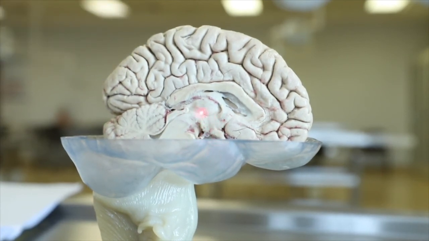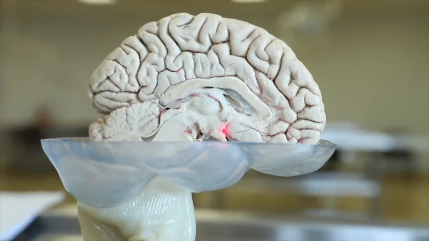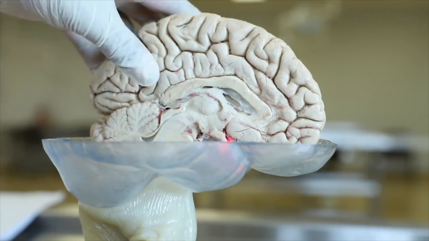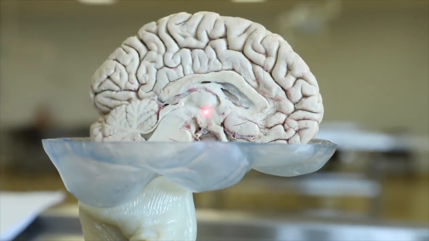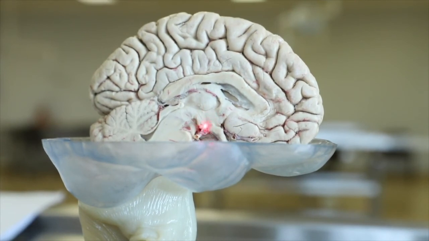The second part of the diencephalon is the hypothalamus. The hypothalamus is a group of structures located beneath the thalamus. From anteriorly, those are the optic chiasm, the tuber cinereum, and then the infundibulum. The infundibulum connects the hypothalamus to the pituitary stalk.